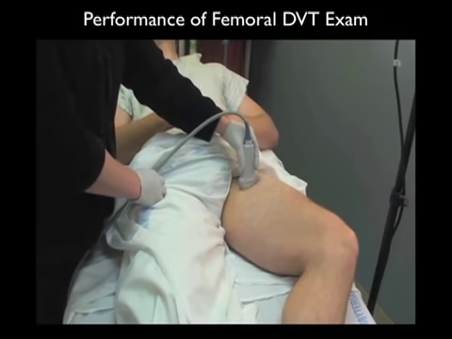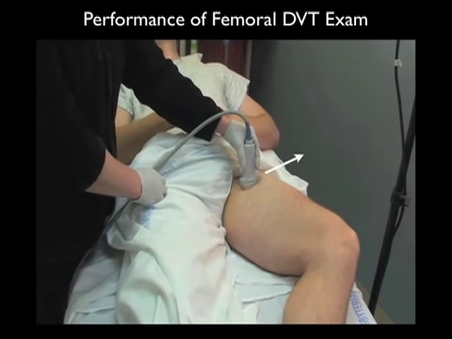Now a clot will not completely compress with pressure down with the probe and thus will be identified on bedside examination. Notice here, it's standard to have the marker on the probe going lateral so that we know where we are with regard to the orientation of the probe versus the screen.